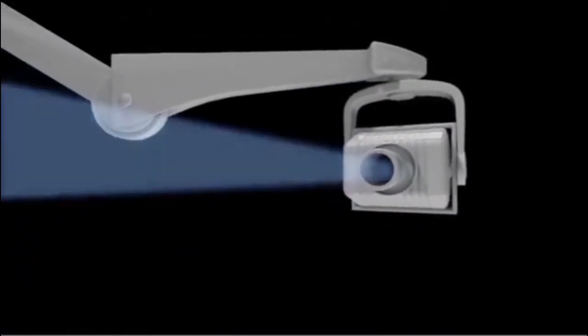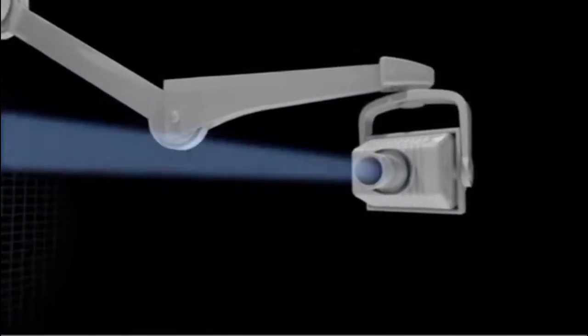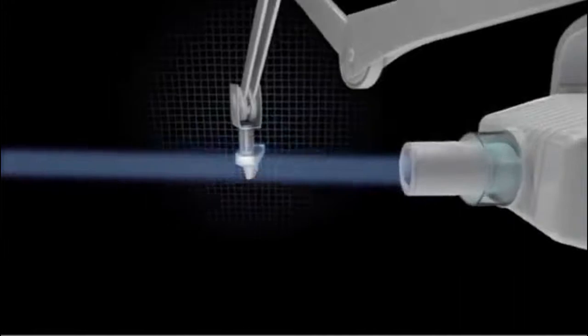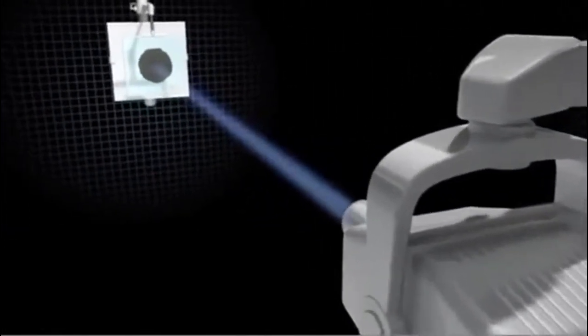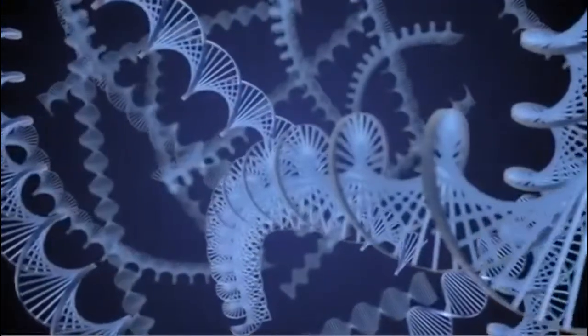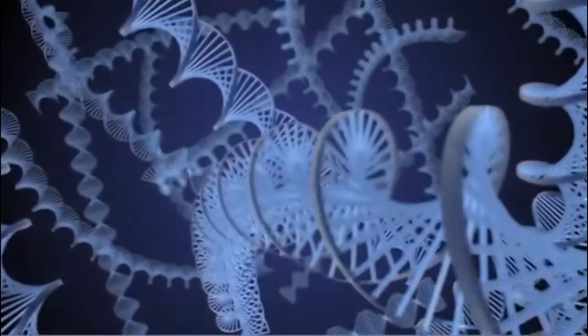In laboratories, scientists fire beams of X-rays at unknown substances to learn what elements they contain and to decode their atomic structure. This is how scientists unraveled complex molecules like penicillin and DNA.